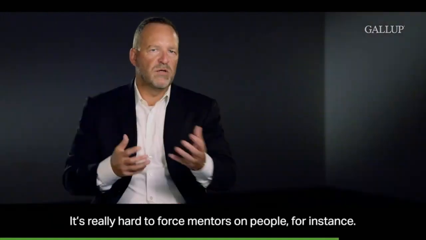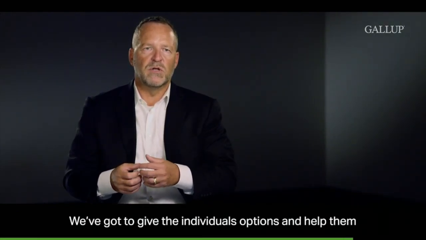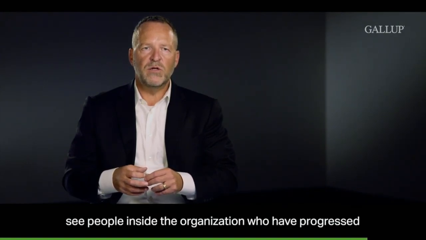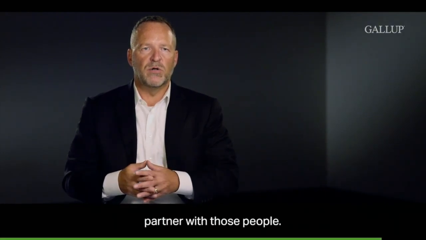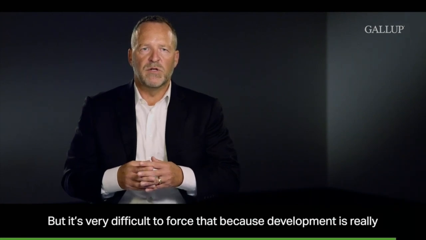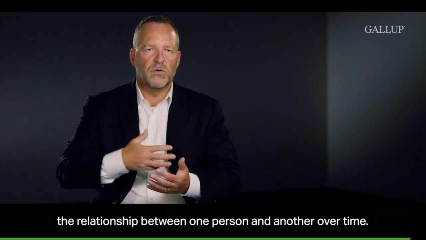It's really hard to force mentors on people, for instance. We've got to give the individuals options and help them see people inside the organization who've progressed and had some success and give them the opportunity to partner with those people. But it's very difficult to force that because development is really the response or the relationship between one person and another over time.